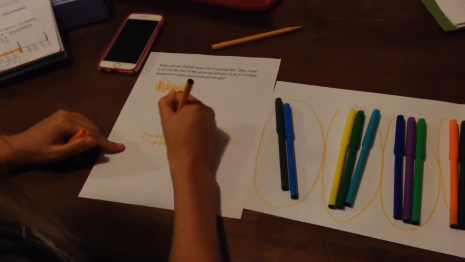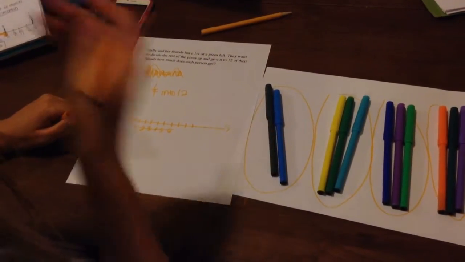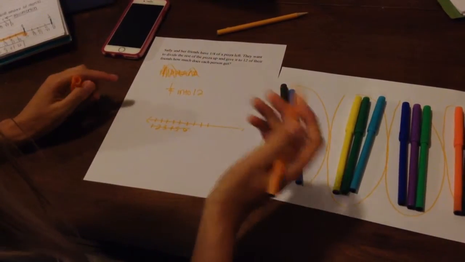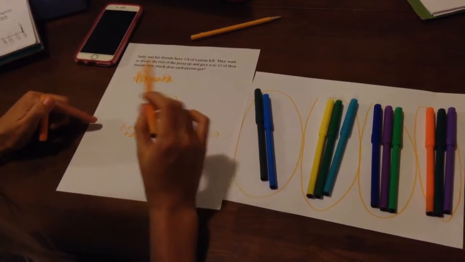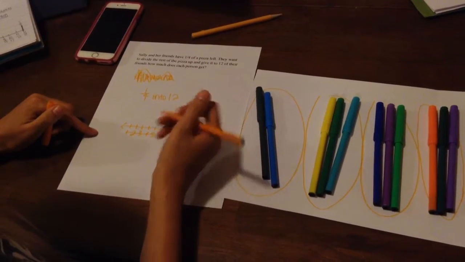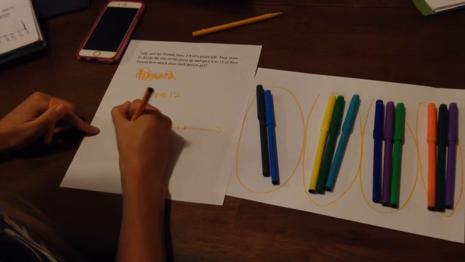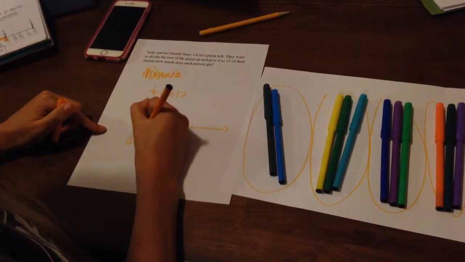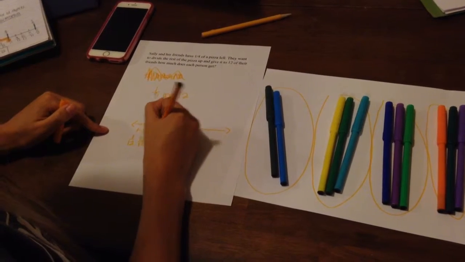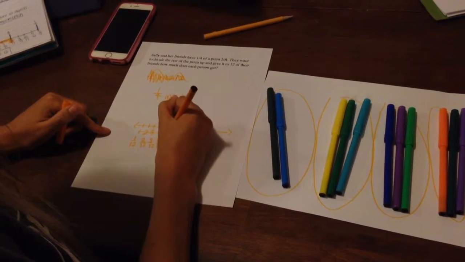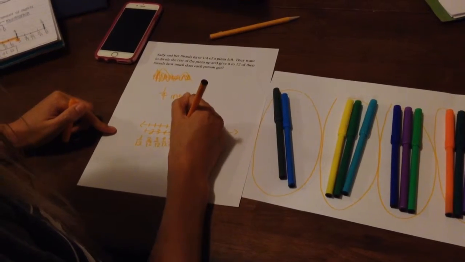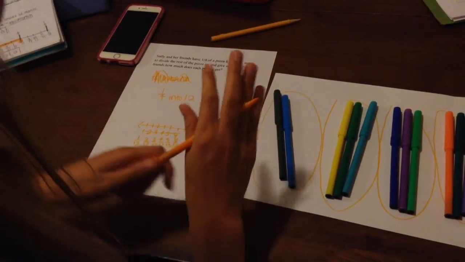Now this is not correct because we are using fractions. So we would actually label the markers as 1/12, 2/12, 3/12, 4/12, 5/12, 6/12, and so on.